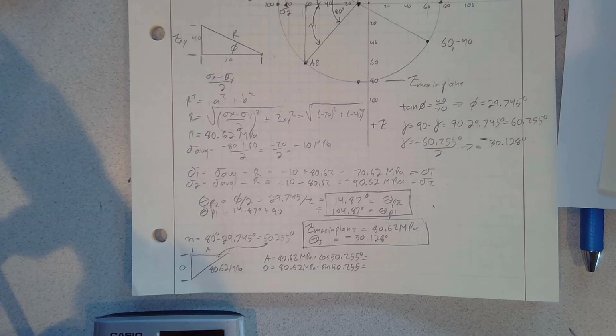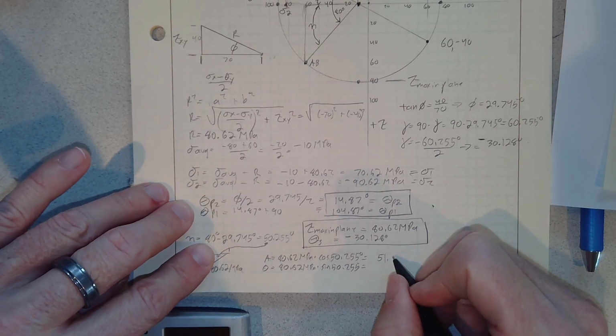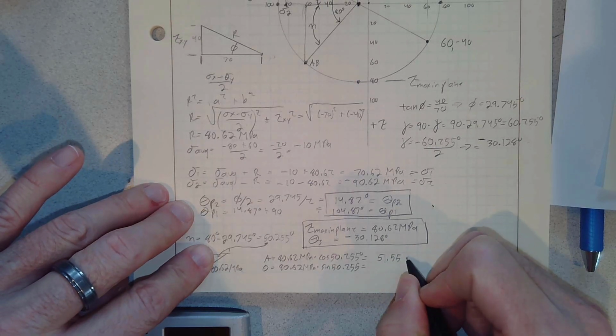So for A, 80.62 times cosine 50.255. That is equal to 51.55 basically.